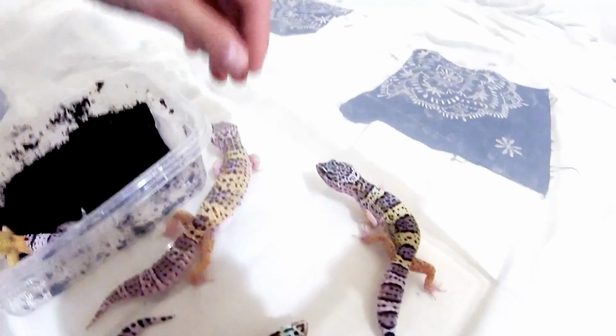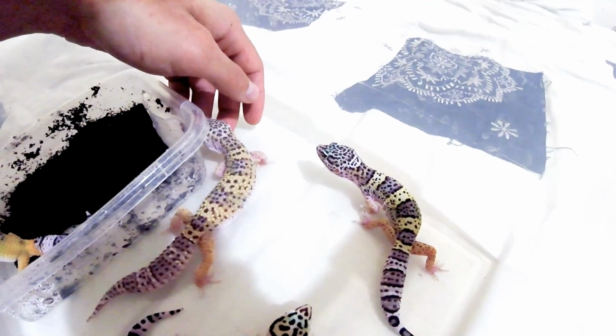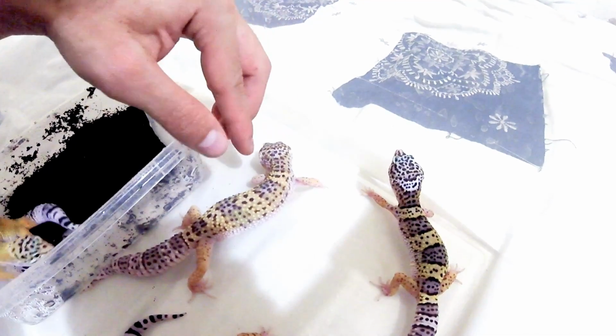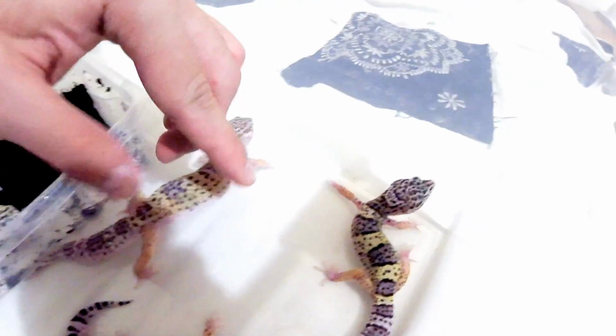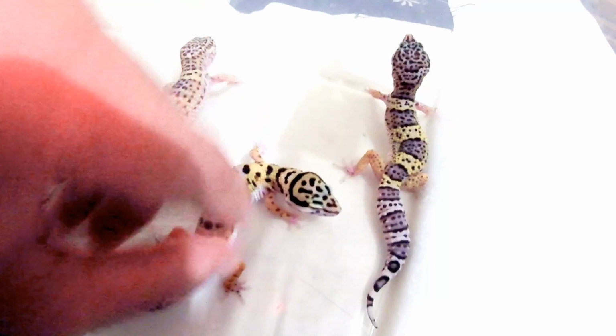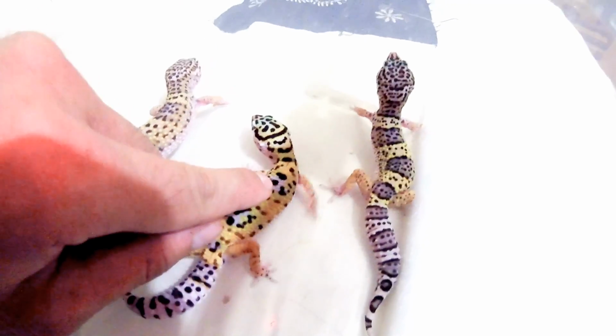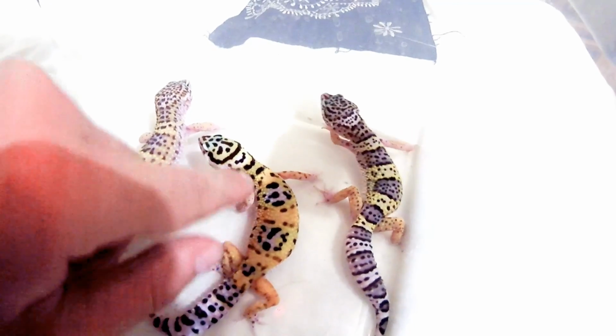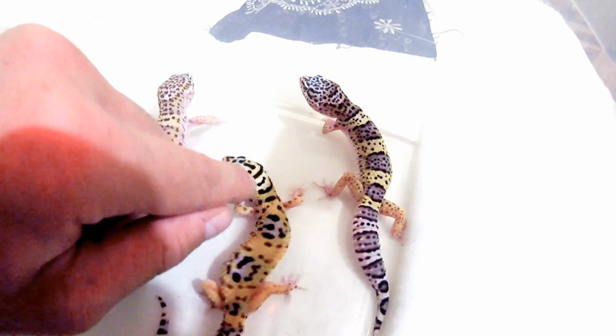I think also with the max snow, the dark pigments tend to be more broken up into little spots, whereas with the normal, the dark pigments tend to be grouped together into blotches and patches and various stripes.